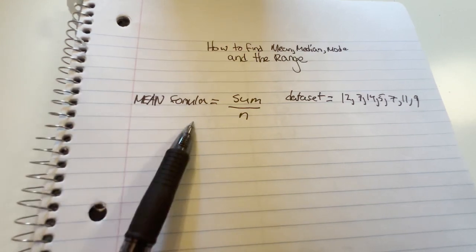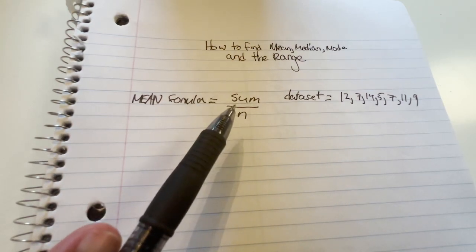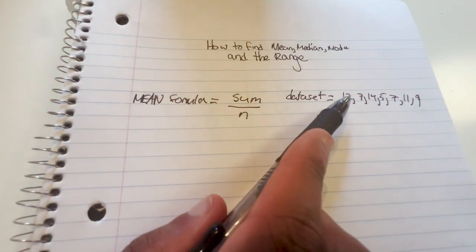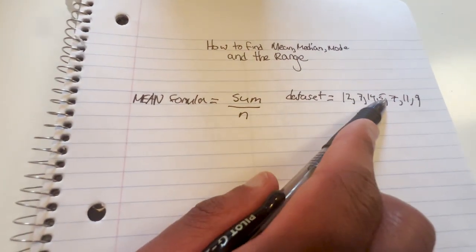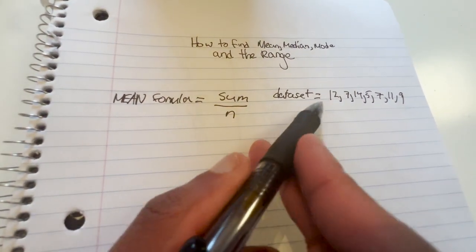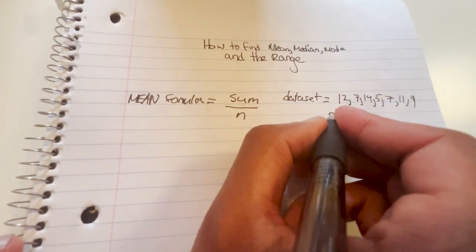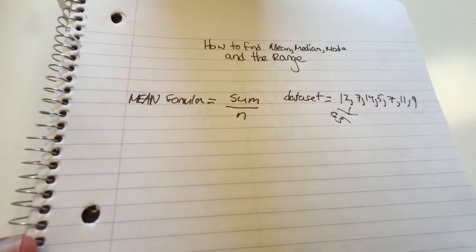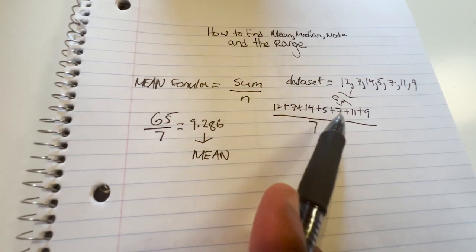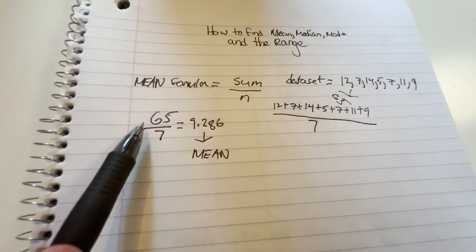So the mean formula is the sum of your data set divided by as many numbers that are in your data set. So we see here we have in our data set 12, 7, 14, 5, 7, 11, and 9. So what we're going to do is add all these up, and this equals 65, okay? As you can see here, I did the work. So we did 12 plus 7 plus 14 plus 5 plus 7 plus 11 plus 9, and you get 65.